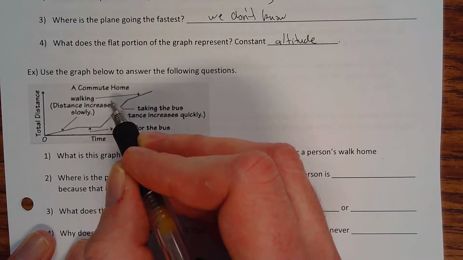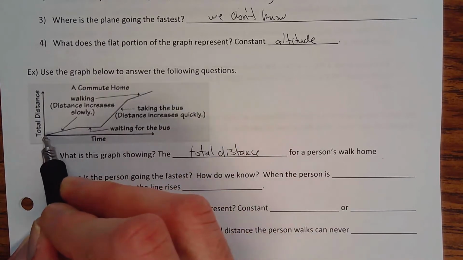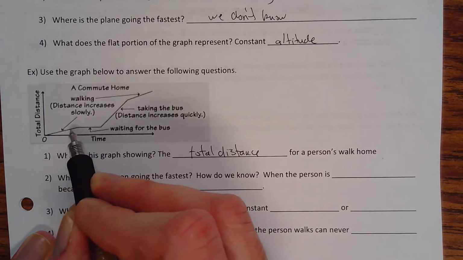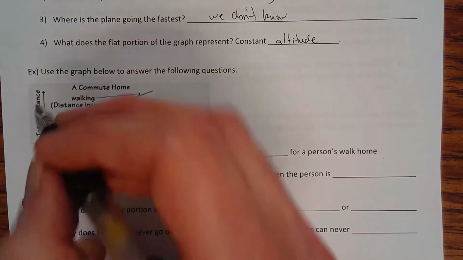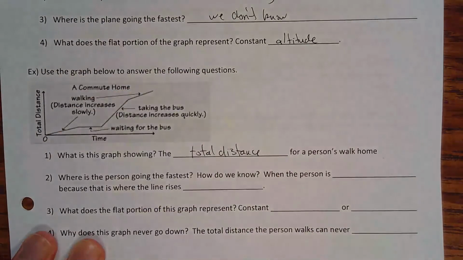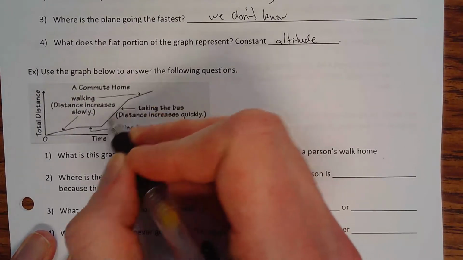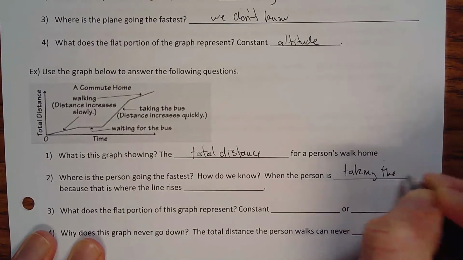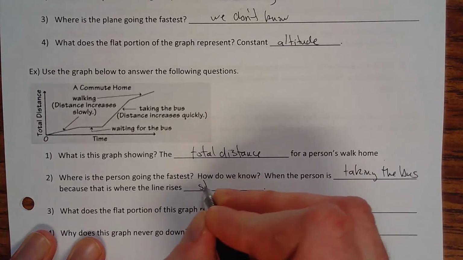Okay, so time goes fast. Distance going fast, but time's going slow. Whereas here, time going fast and distance going slow. So it almost looks flat. It's a real low slope. But if it's going up quickly, some line like that, that means you're going pretty quick. So where is the steepest? Right here. Okay, while you're taking the bus. Because that is where the line rises the steepest.